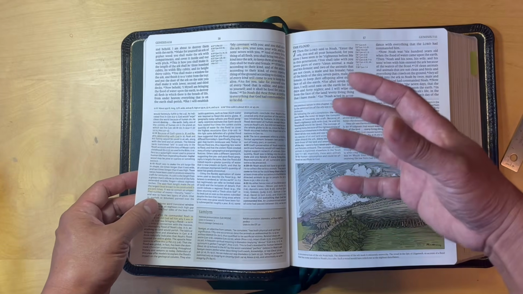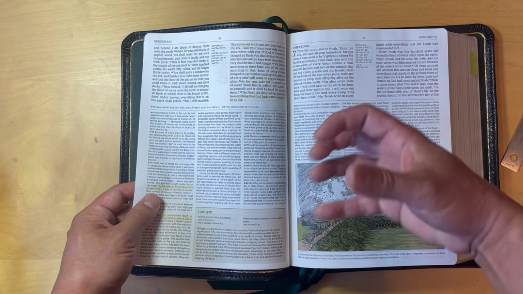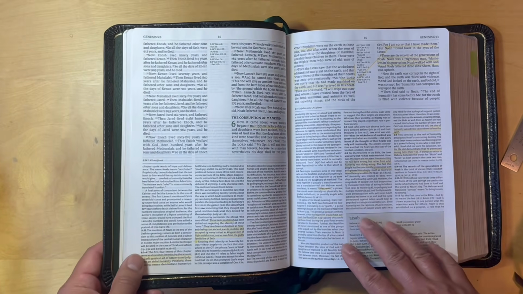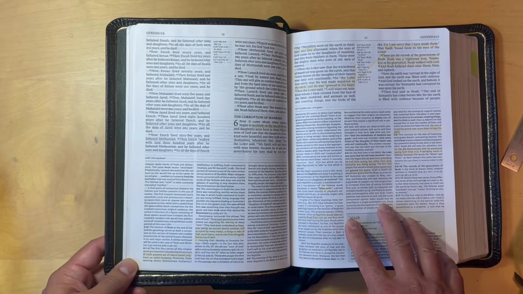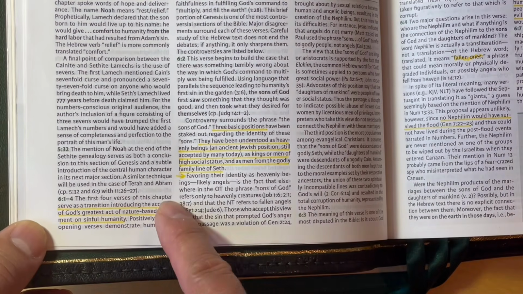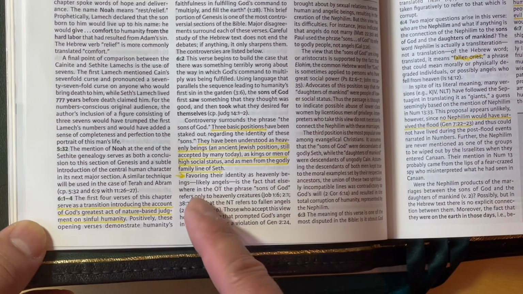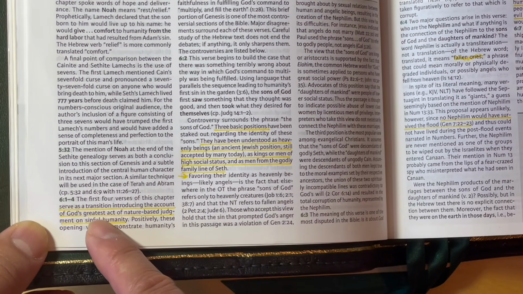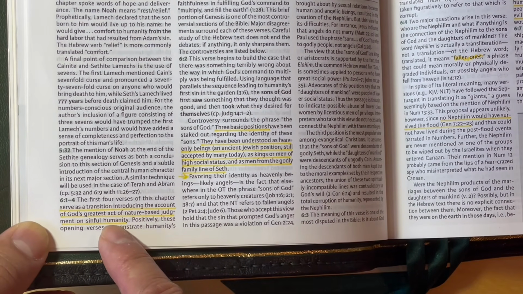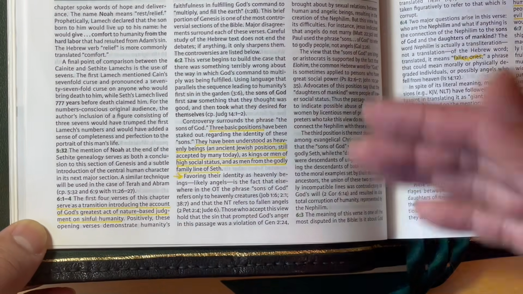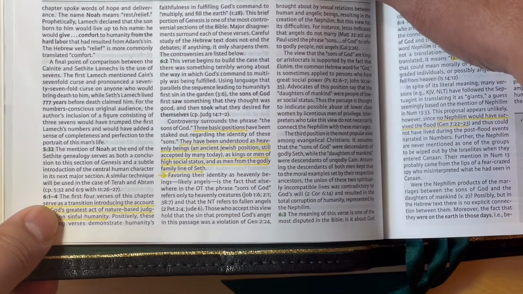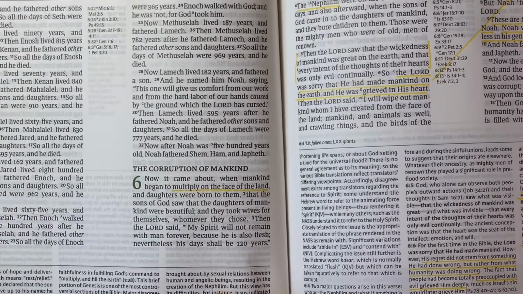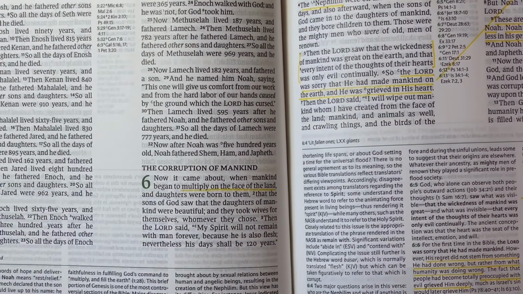And then after reading the text twice, underlining and interacting with the text, I went back and read through and highlighted some interesting things in the Study Bible notes. Chapter 6, verses 1 through 4, I underlined that because I thought it was interesting. The first 4 verses serve as a transition introducing the account of God's greatest act of nature-based judgment on sinful humanity, which is to say these first 4 verses serve as an introduction to really the Noah story and the flood story.